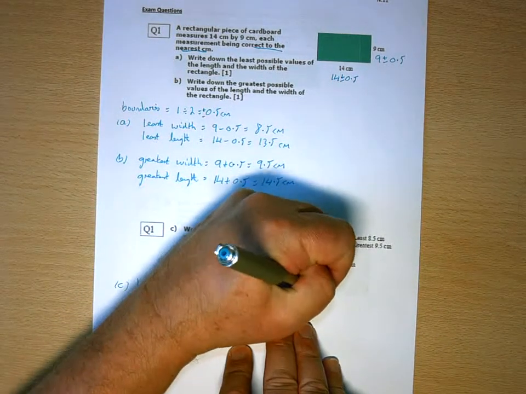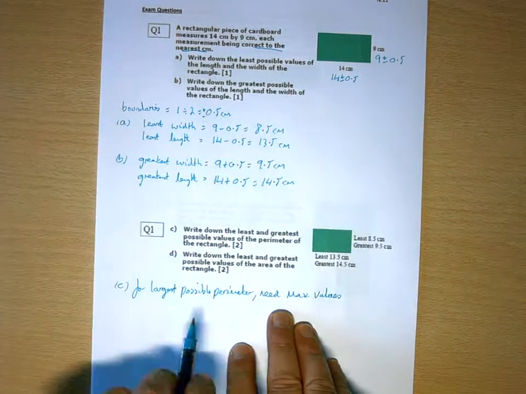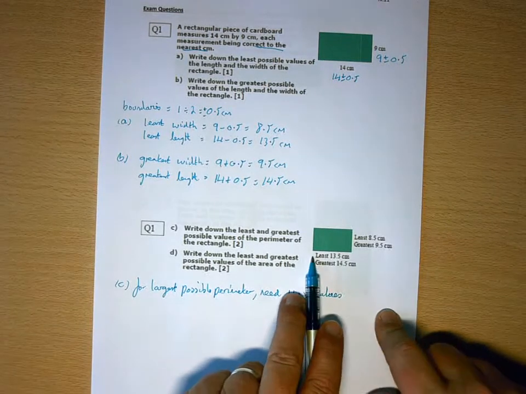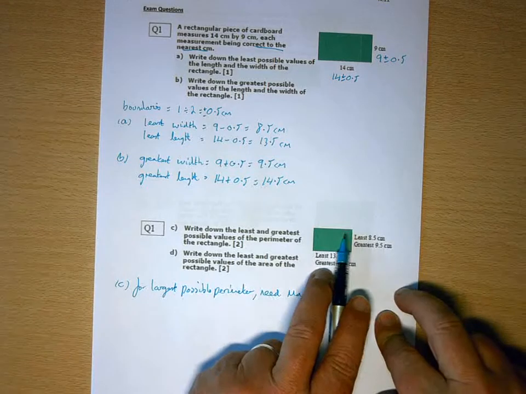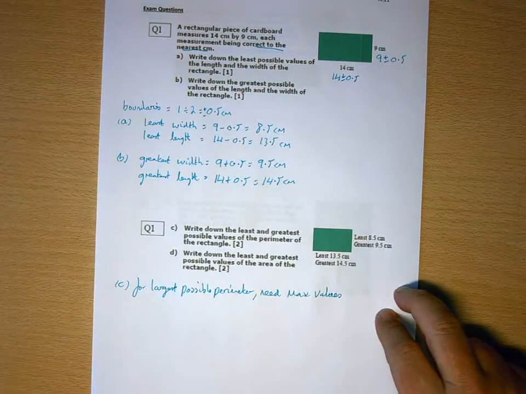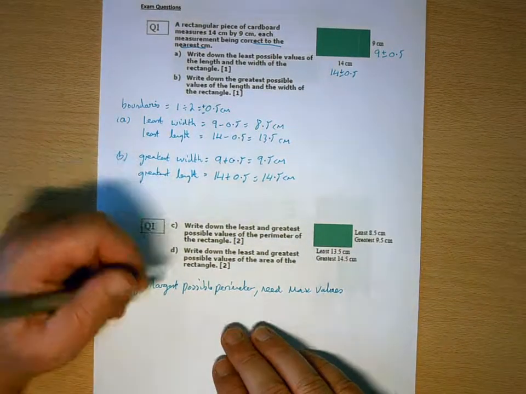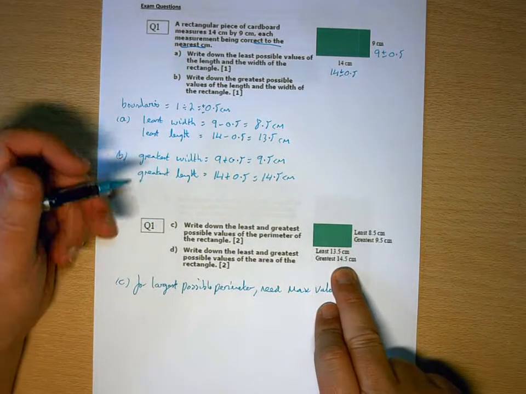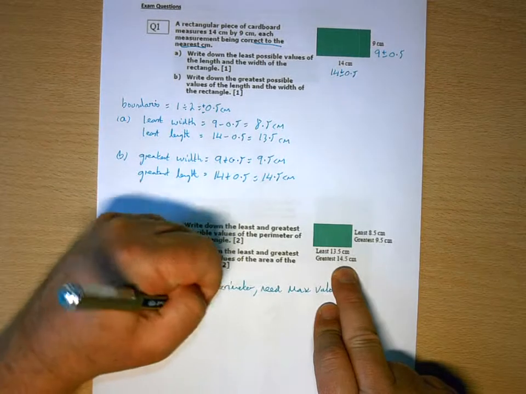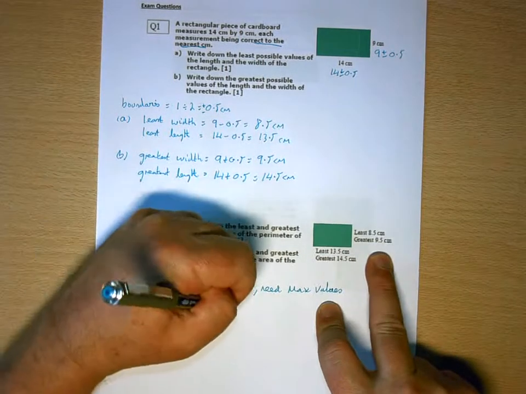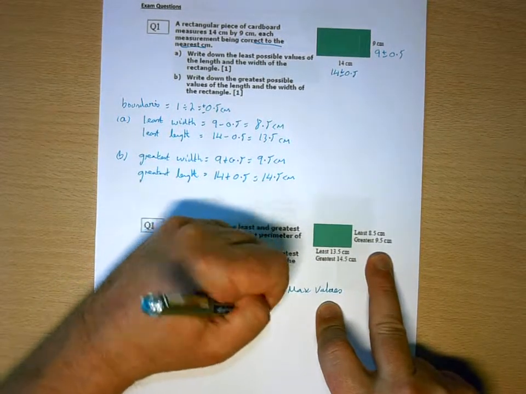Max values. Okay, so for the greatest possible perimeter, I want to add the largest side to the largest width to the largest side to the largest width. So that would be 2 lots of 14.5 plus 2 lots of 9.5.